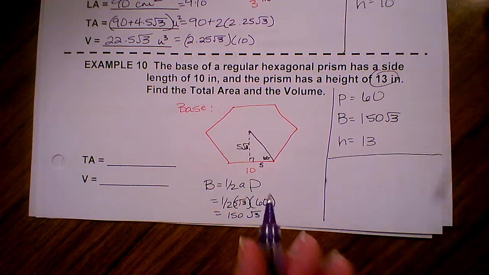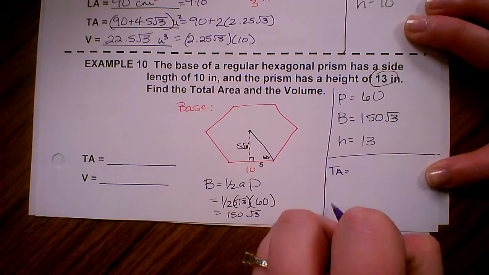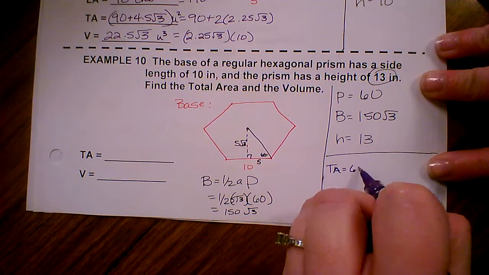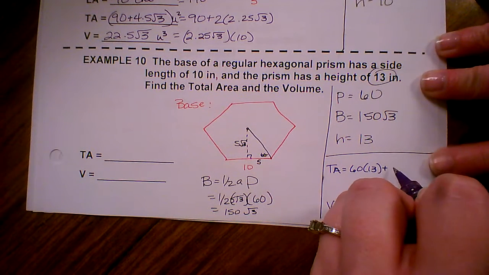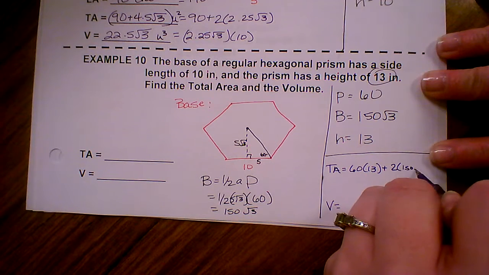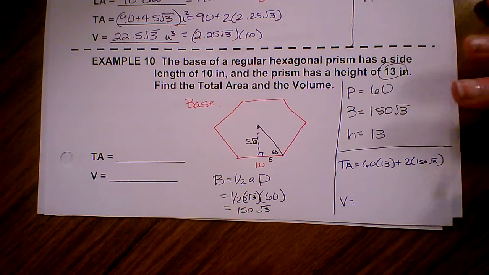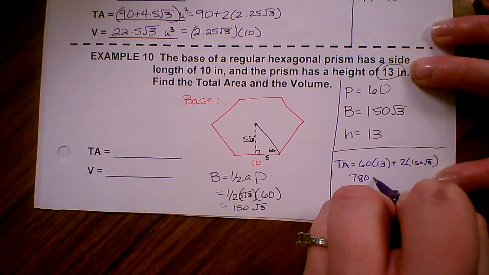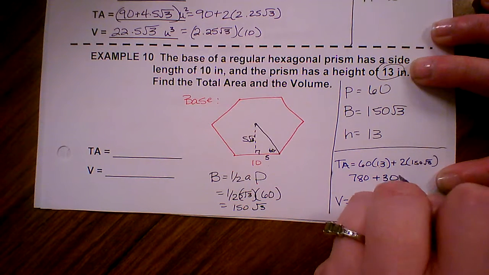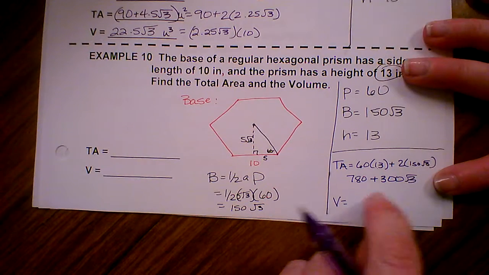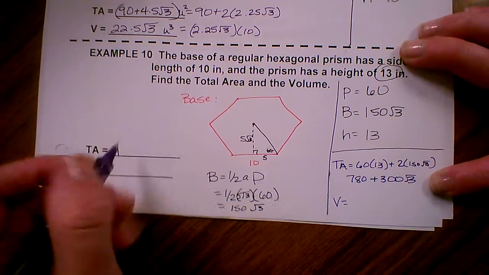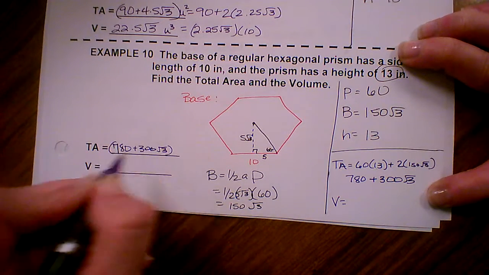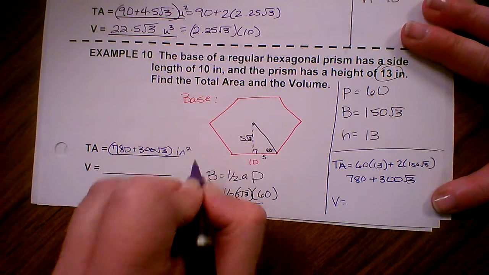Now I have to plug in and find TA and V. TA is P times H plus 2 times big B. 60 times 13 is 780 plus 300 root 3. Notice those are not like terms. We leave it just as is, 780 plus 300 root 3, and that's in square inches.